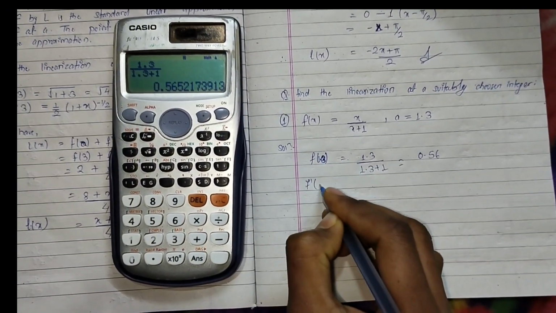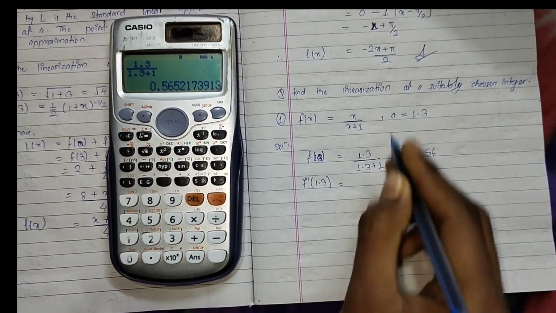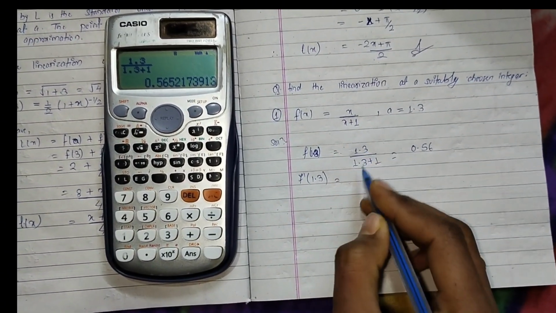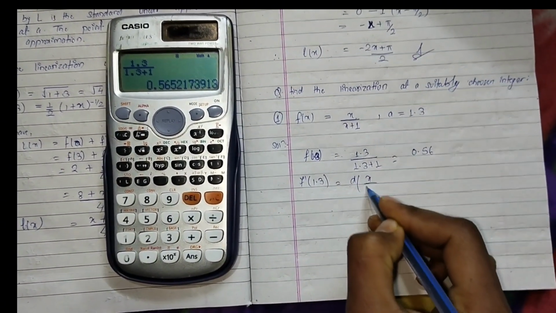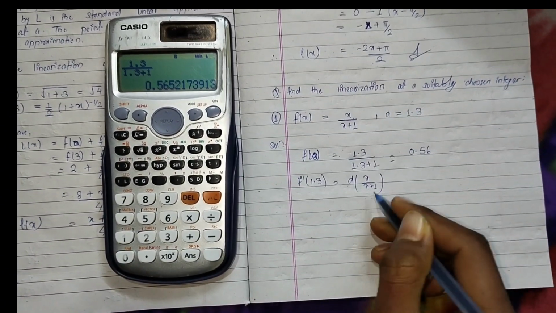So the first derivative of the function. We will apply the u by v derivative.